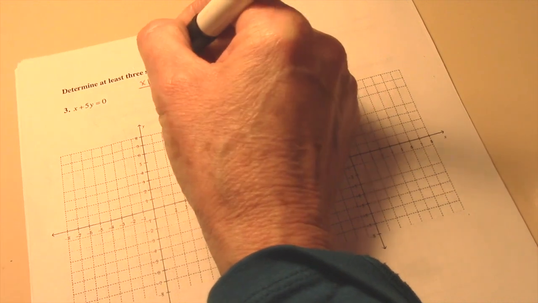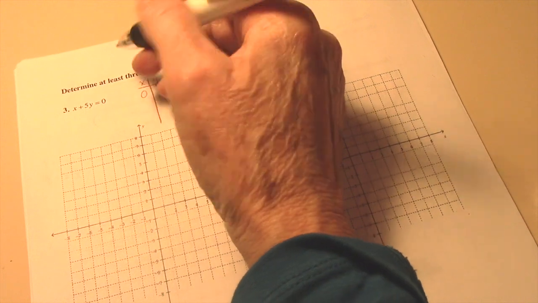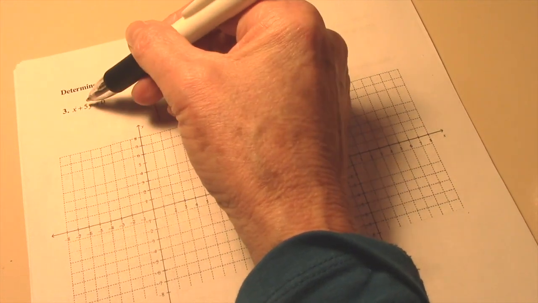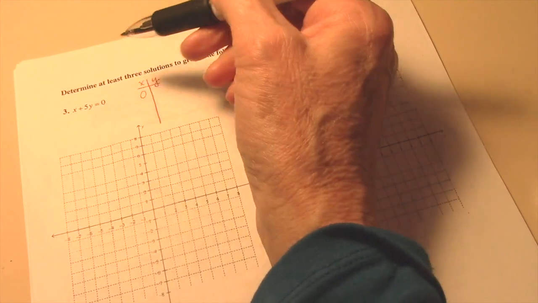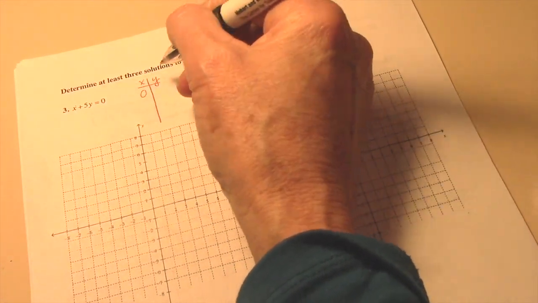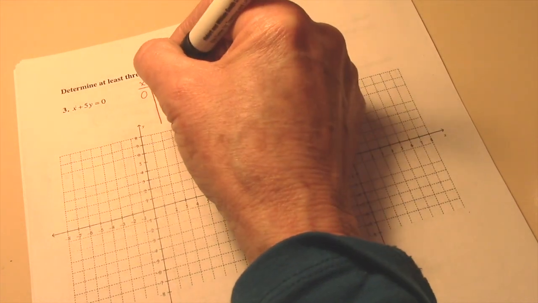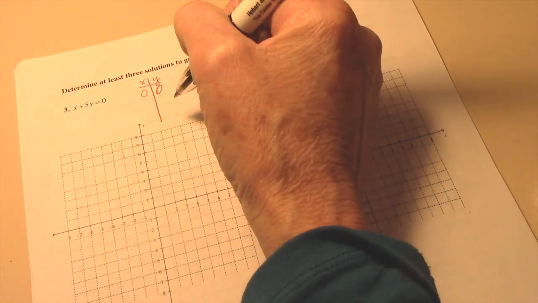X and Y. All right, I'm going to start off here. If X is 0, so if I put a 0 in there, mental math, 5 times Y equals 0. So to make it equal 0, Y would have to be 5 times what? Has to be 0. Right?